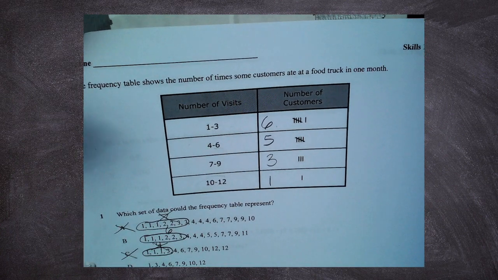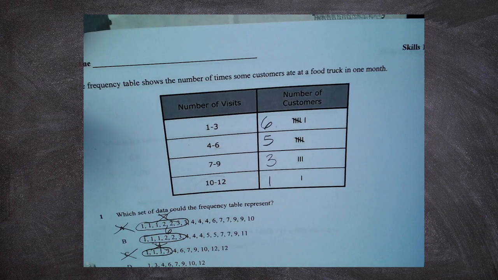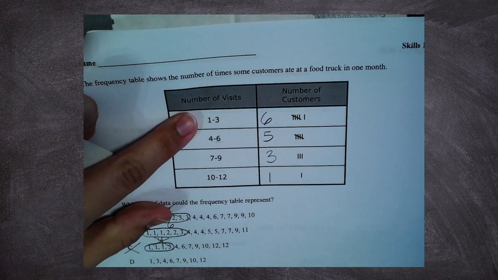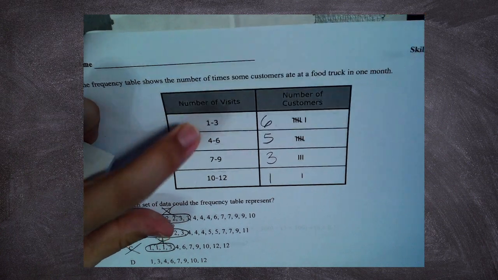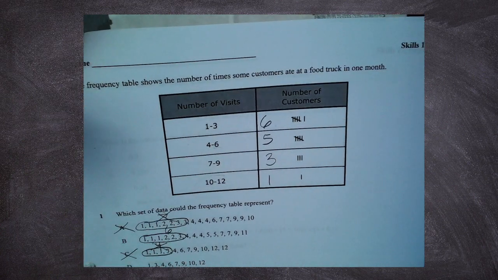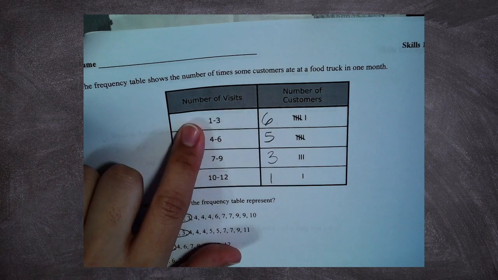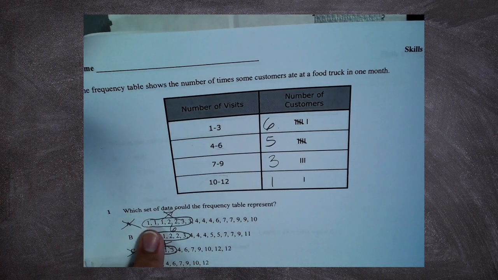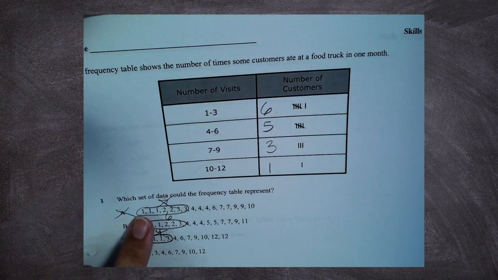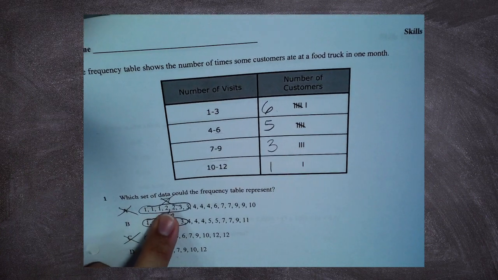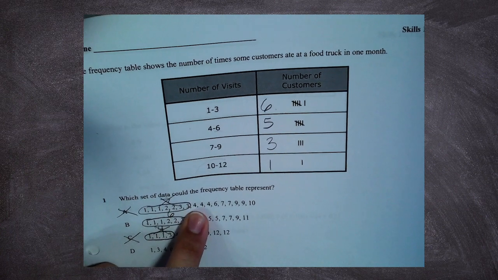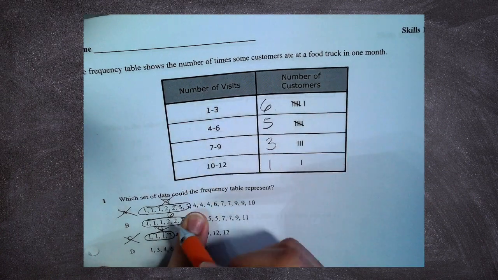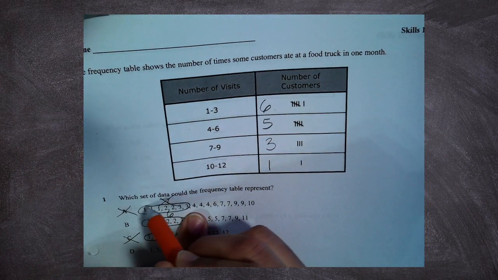This one is all about putting our data into groups. So look at that first group. They tell you they want numbers between 1 and 3. So I go to each of my answer choices and I start putting them into groups. The first group I make is any number that is between 1 and 3. So like here, take a look at this one. I've got the number 1, 1, 1, 2, 2, 3, 3. My next number is 4. I can't put that in the same group. So I know that these are all part of one group.